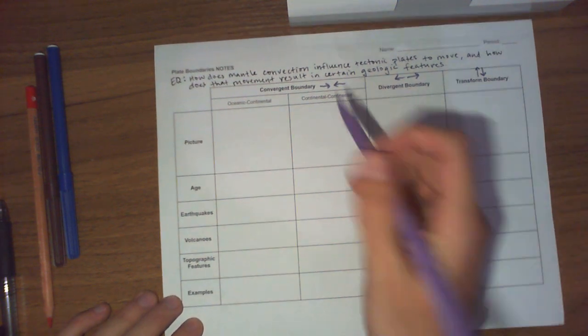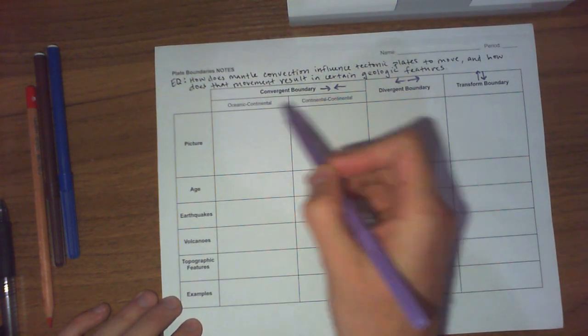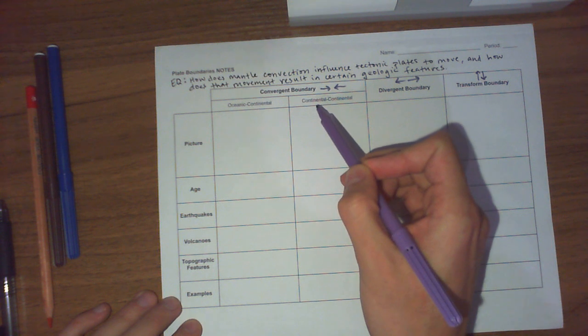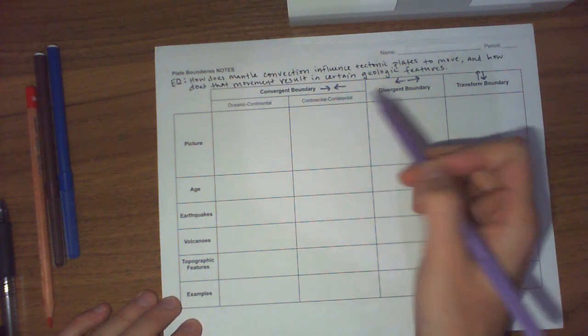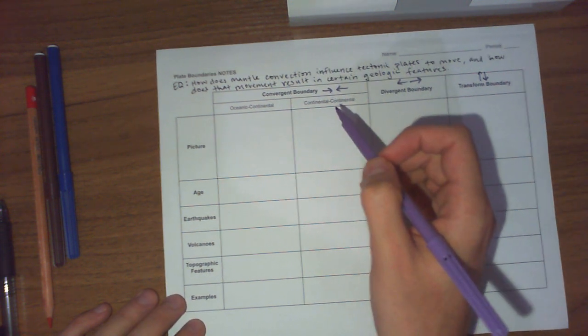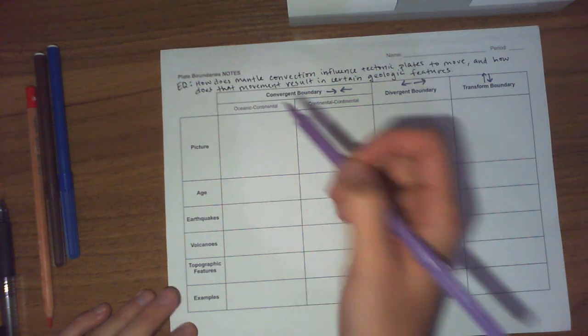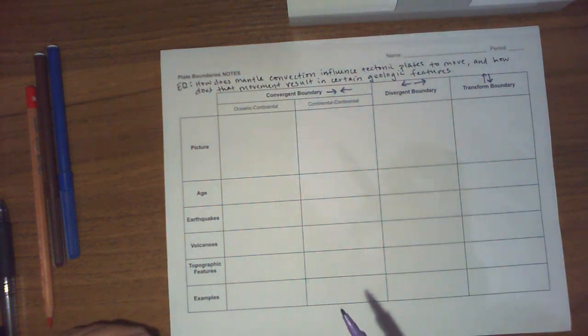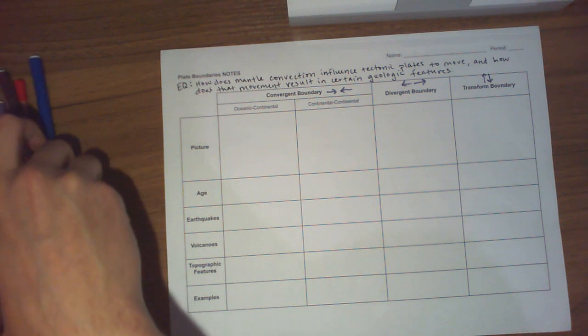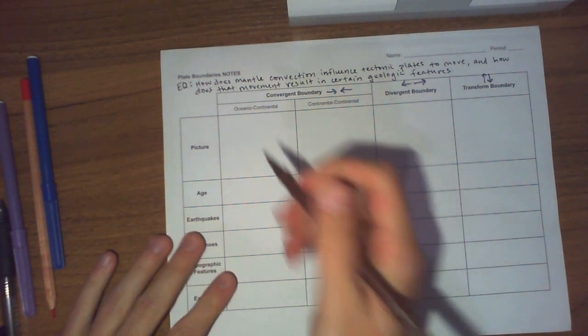So first off, there's actually three types of convergent boundaries. There's oceanic continental, continental continental, and then oceanic oceanic. I've removed oceanic oceanic because it's very much the same as oceanic continental. You can just substitute continental with oceanic and you'll have the same features. But the first thing I want to do is draw what's happening to the crust when you have oceanic crust converging with continental crust.